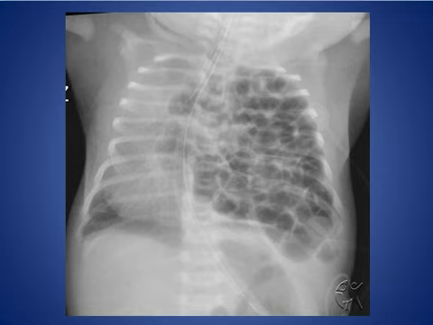as you see here, in this newborn, multiple lucencies involving the left hemithorax, causing shifting of the mediastinal structures, the heart and the trachea to the right side, and also the esophagus. And the diaphragm is not well seen in this case.